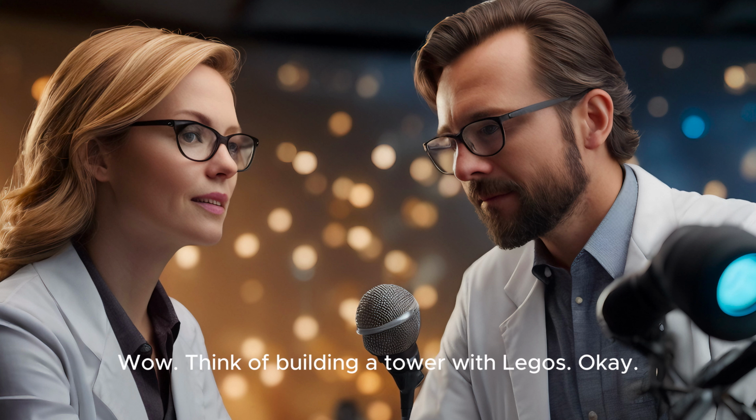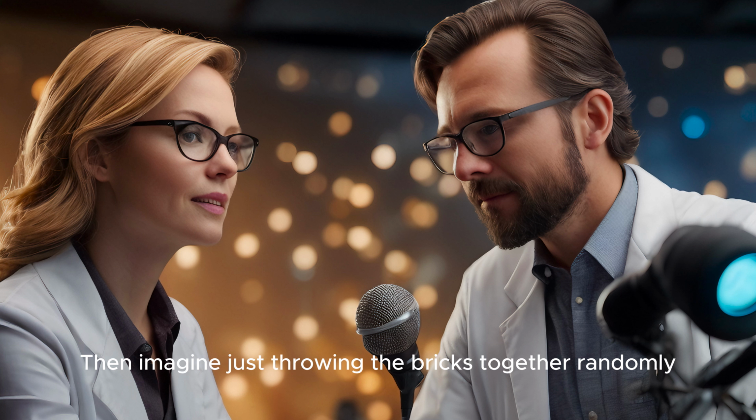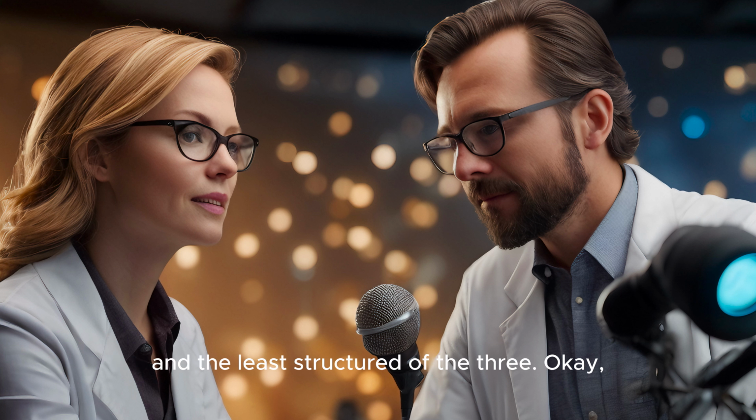Exactly. Think of building a tower with Legos. If all the bricks are lined up perfectly on the same side, you get a strong, rigid structure that's like an isotactic polymer, very ordered. But if you alternate the bricks on each side, it's a bit more flexible, but still pretty organized. That's syndiotactic. Then imagine just throwing the bricks together randomly. That's atactic. And as you can imagine, that's going to be the weakest and the least structured of the three. Okay, that analogy really helps.